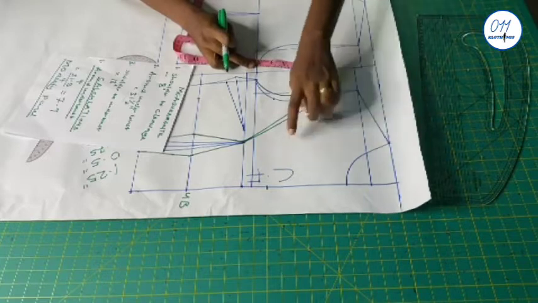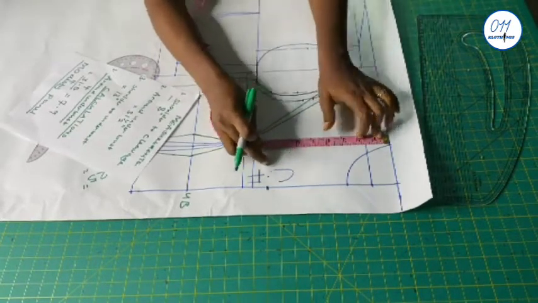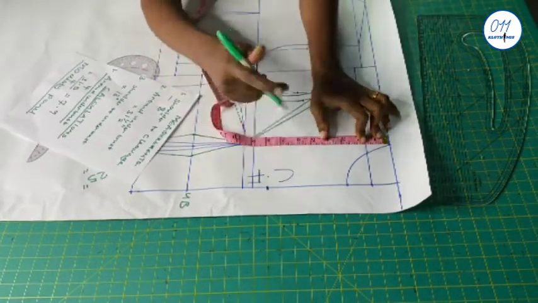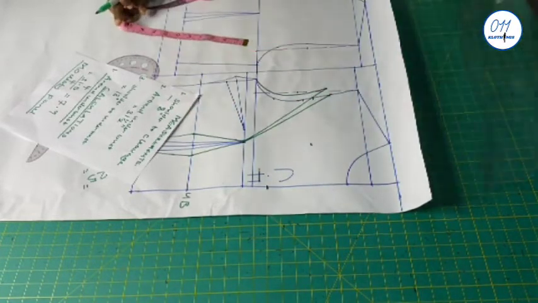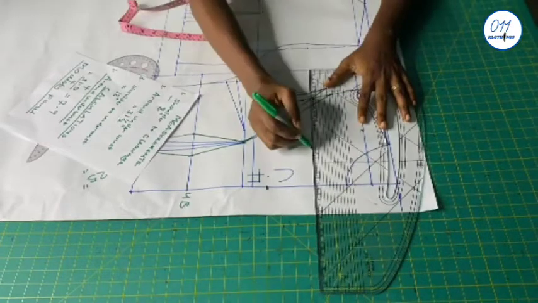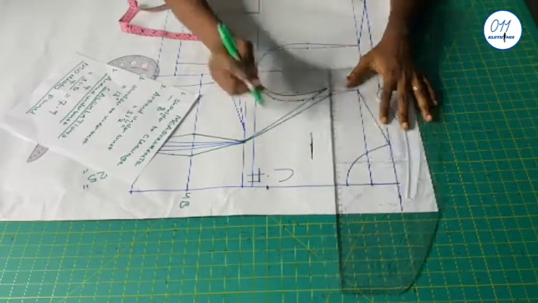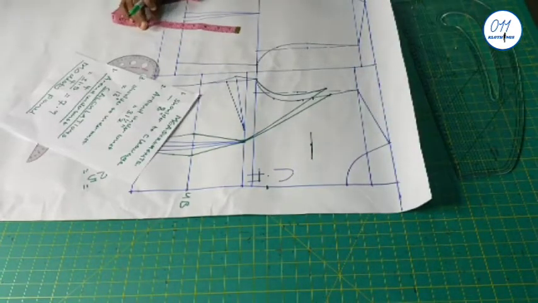From the shoulder, I will measure 4 inches downwards and I will mark the point. I will square out the point a little like this.